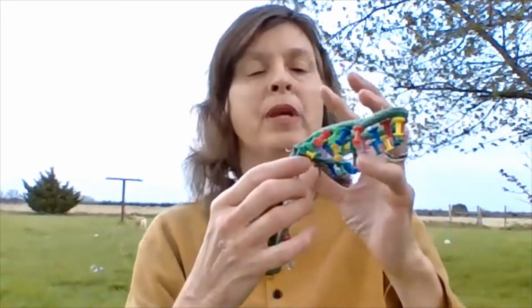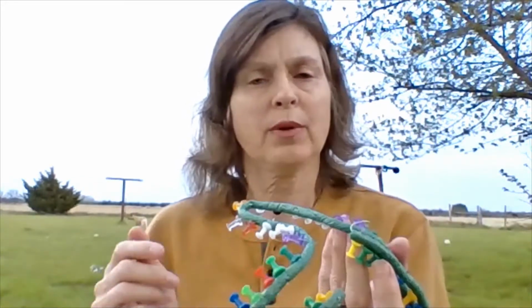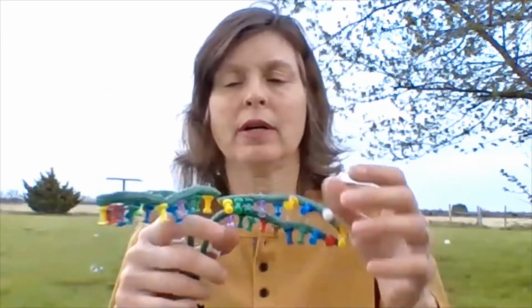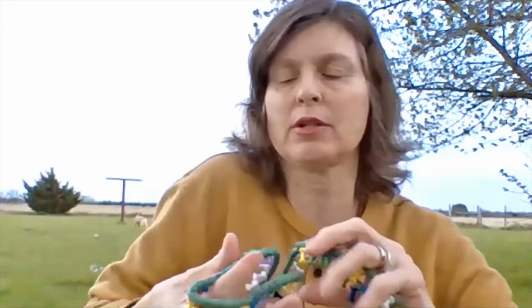Okay, but this isn't quite ready. It's kind of like a slingshot, say, but it's not quite ready because it easily could fall apart, bend apart. So it must need more structure to it. So that's where we get into quaternary structure.